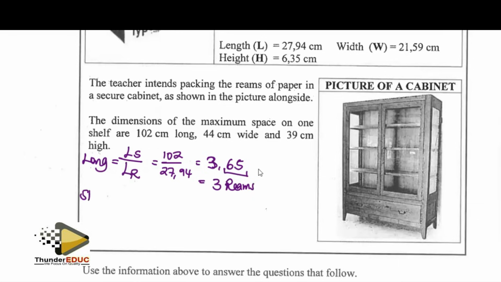What about the width, which is the short side? Short side simply meaning the width of the shelf divided by the width of the ream. 39 centimeters divided by 21 comma... Sorry, the width of the shelf is 44.